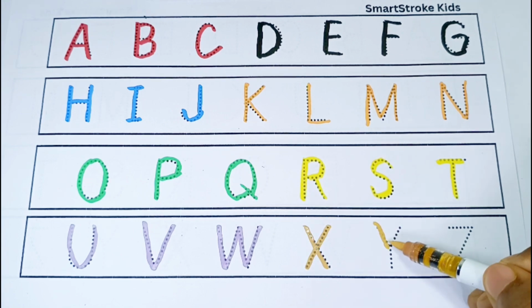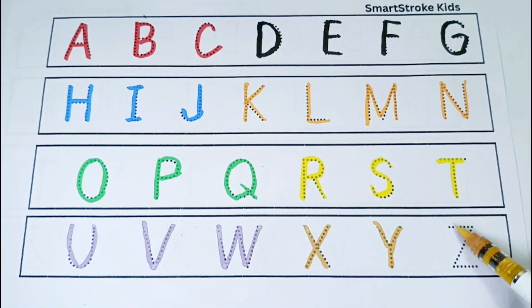X for xylophone, Y for yo-yo, and Z for zebra.